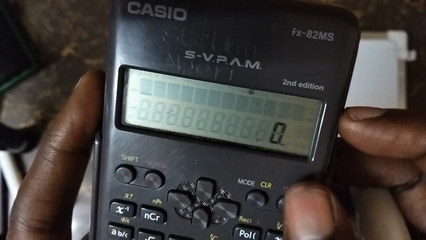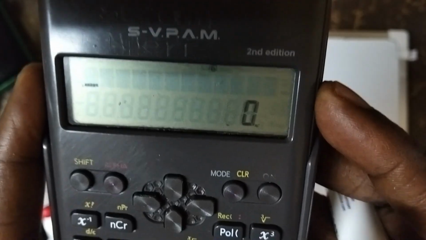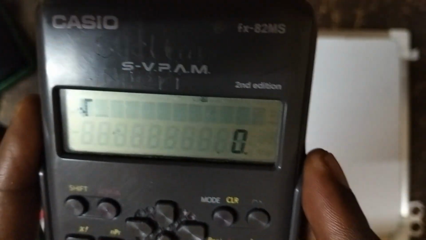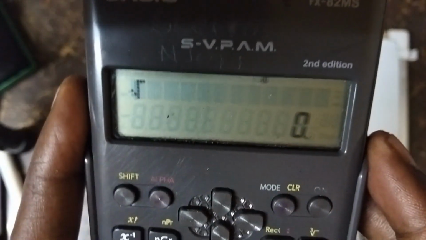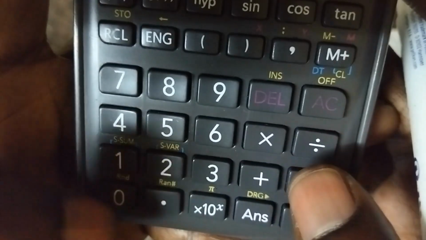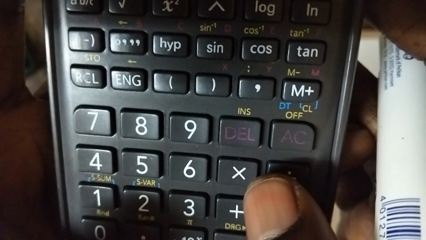Now let's look at the last one, which is a decimal. To find the square root of a decimal, it's very simple. Let's press our square root key here, and now we can key in the decimal. Our decimal is 1.69. Let's key in 1.69: 1, the point, and then 6, 9.